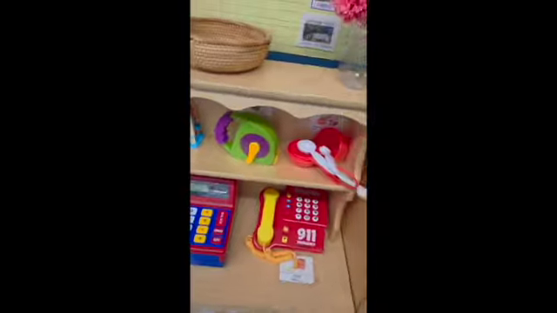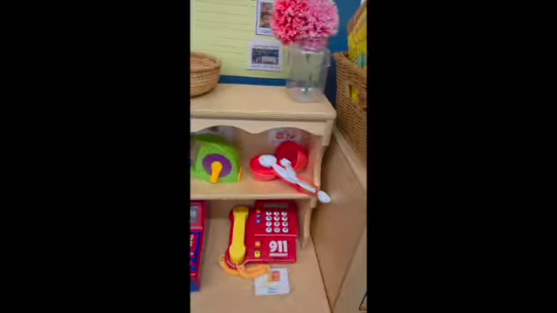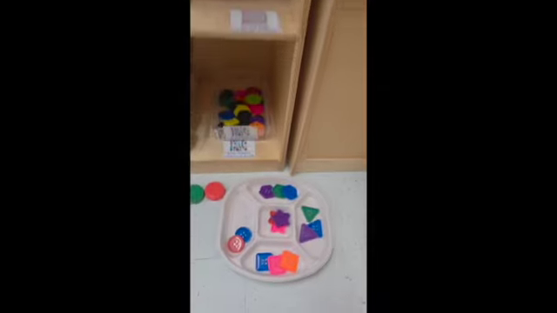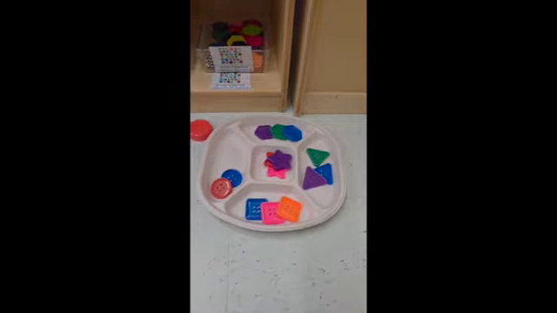For measurement, we have our tape measure and measuring spoons. For collecting and representing data, remember, use those free lunch trays.